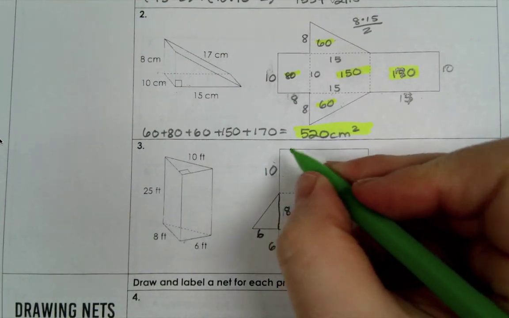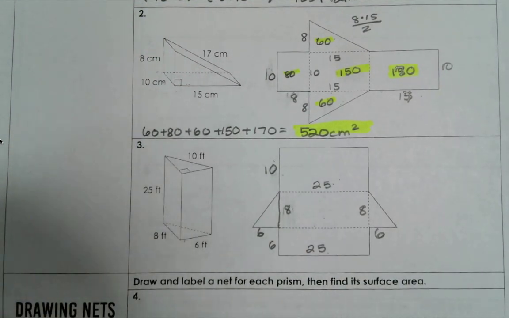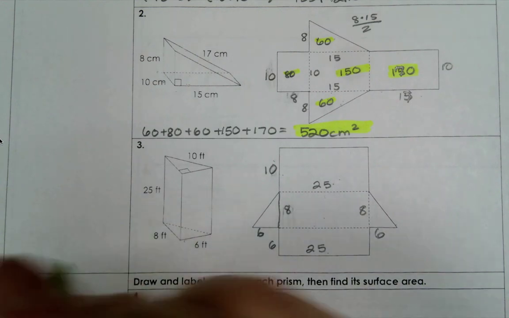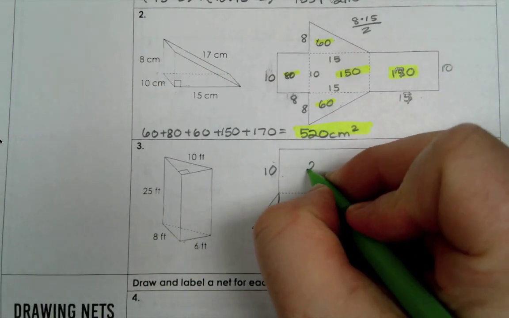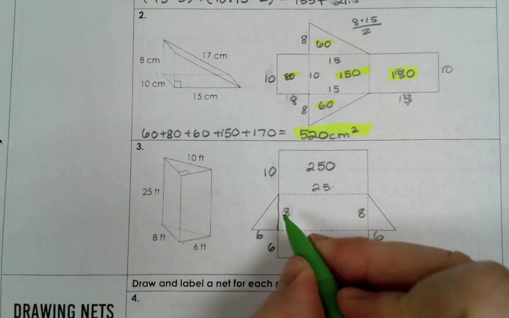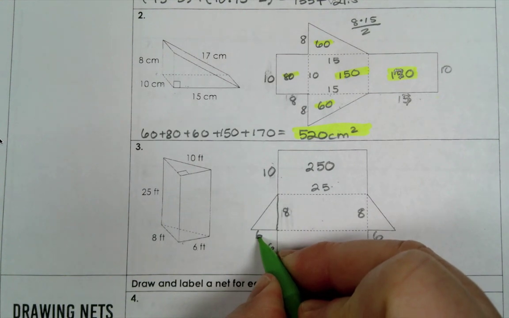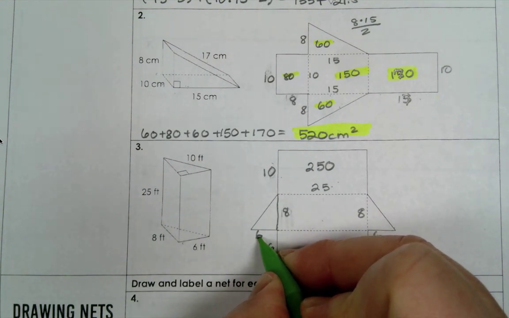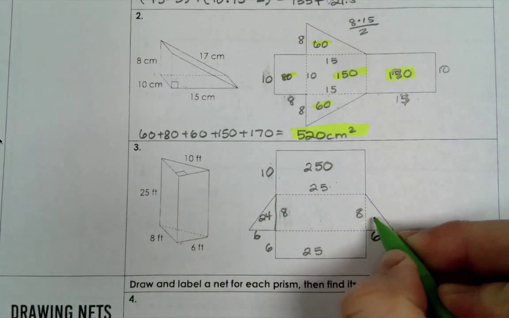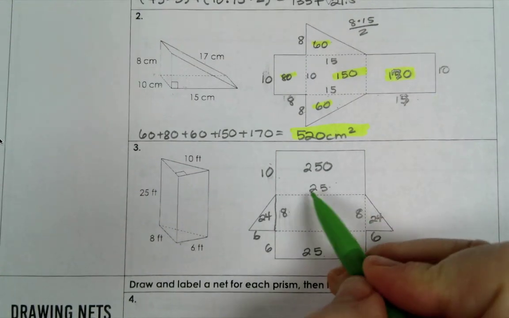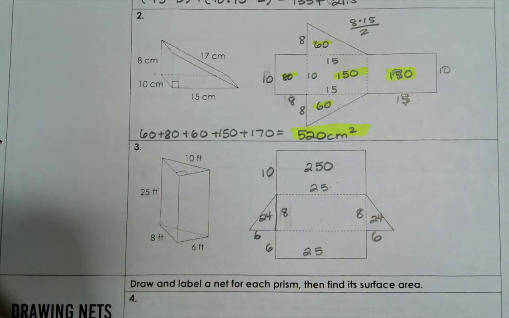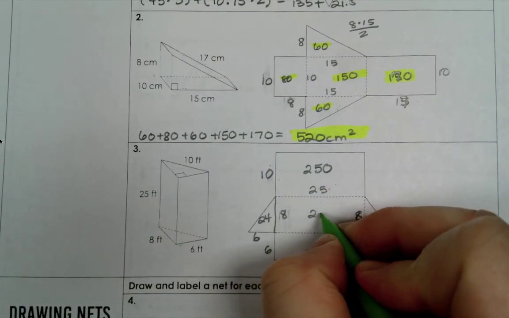Whew. 10 times 25 is 250. 8 times 6 is 48, divided by 2 is 24. So that's 24. 8 times 25 is 200.